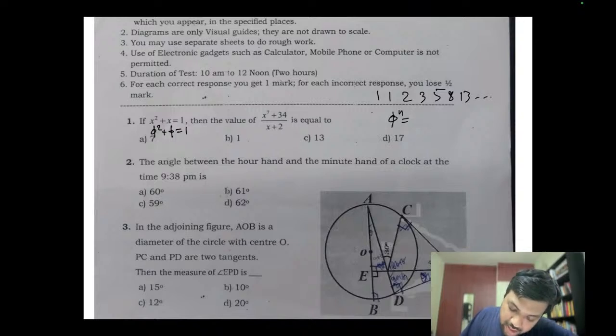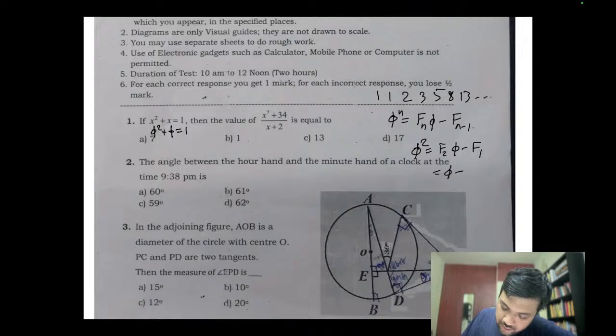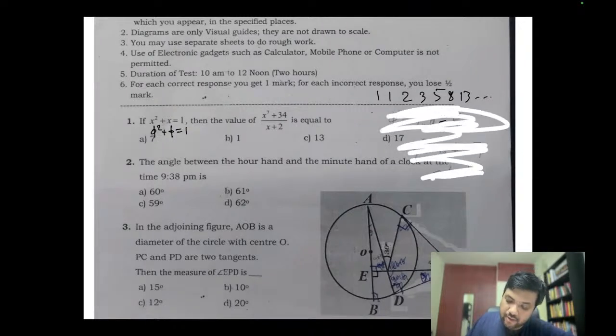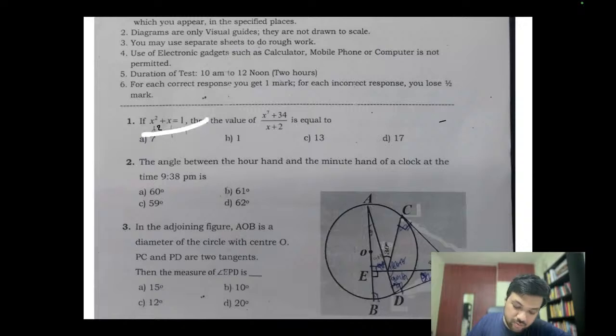So phi to the power n, if you raise the golden ratio to the power n, you can write it as the Fibonacci number times phi minus, I guess, f_(n-1), something like this. Some consecutive number, I think, like phi squared is f2 phi minus f1, so it's phi minus 1. Okay, all right, so hopefully everything is fine. We can go on to the next problem.